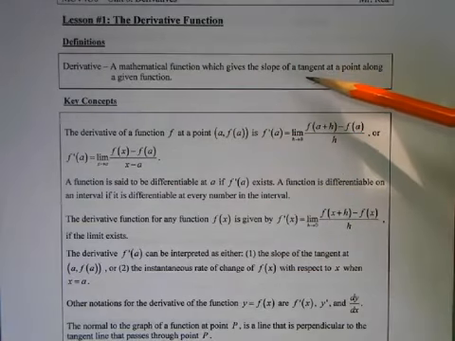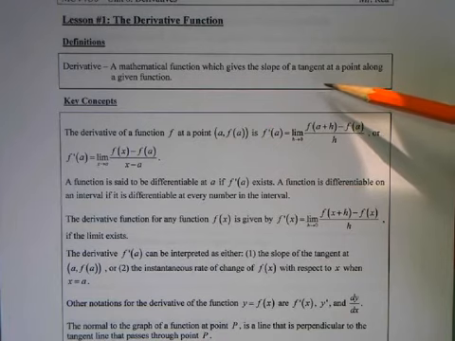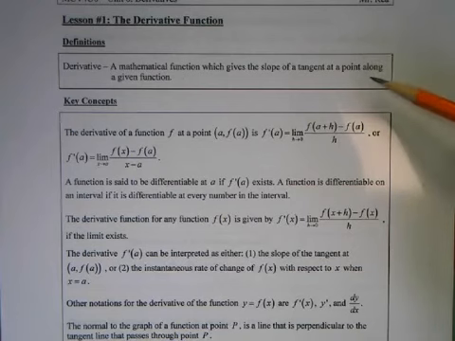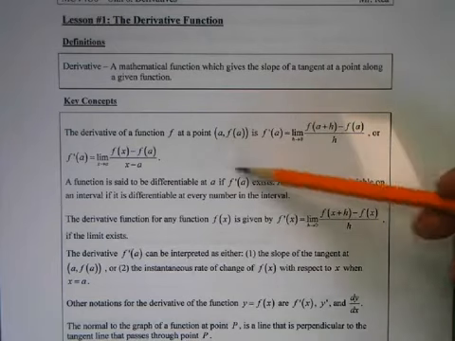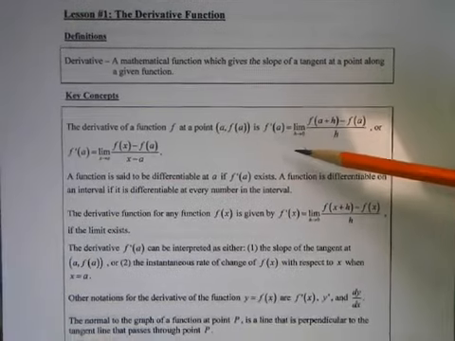Like I said, the last unit we were finding the slope of a tangent at a point by taking the limit of the function between 2 points, and we had this value h that basically decreased to 0. And so when we were taking the limits, we were finding the slope of the tangent, and that whole process is called the derivative, okay?